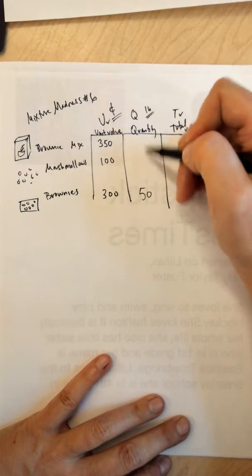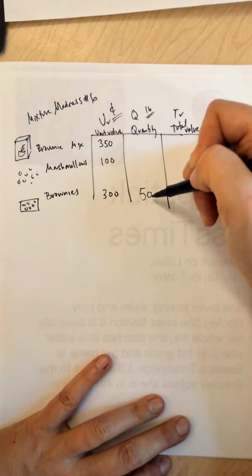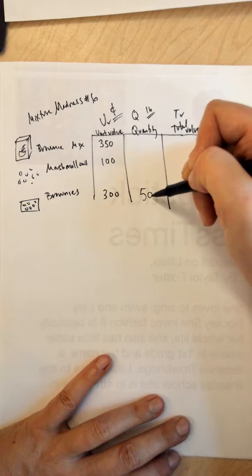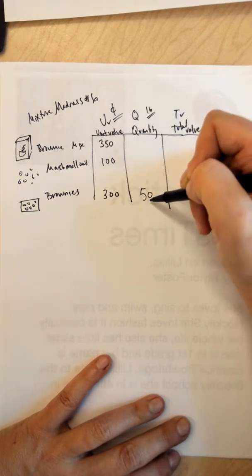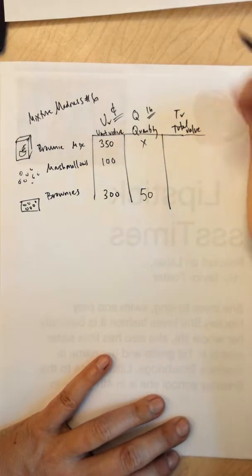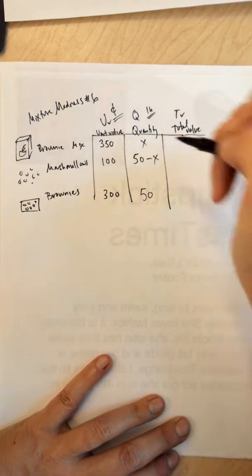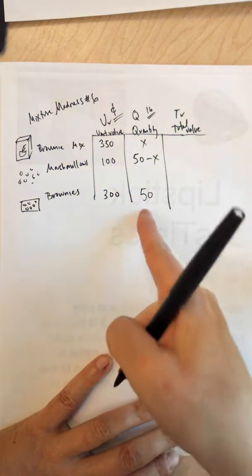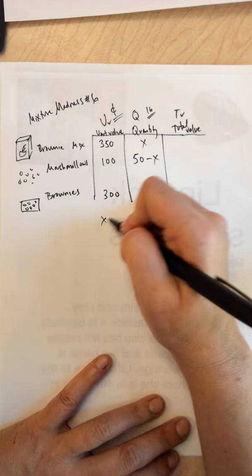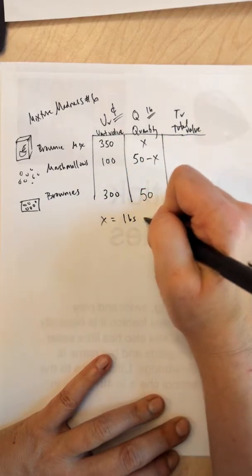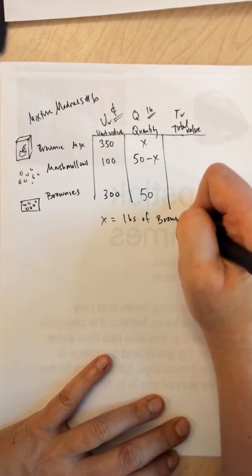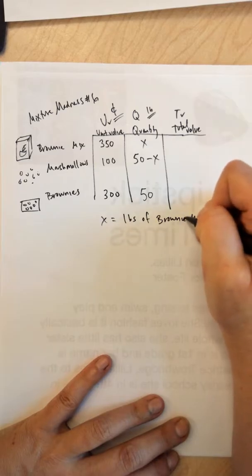Now, we don't know these quantities, so if our total poundage is 50, then one number is X and the other number is 50 minus X. You can do this. So let's say X equals pounds of brownie mix. So not brownies, but brownie mix.